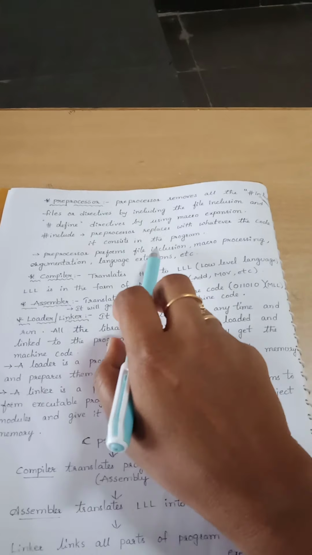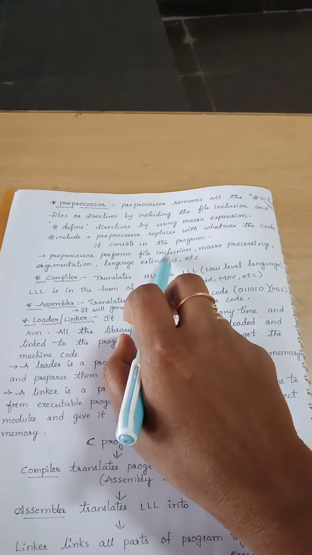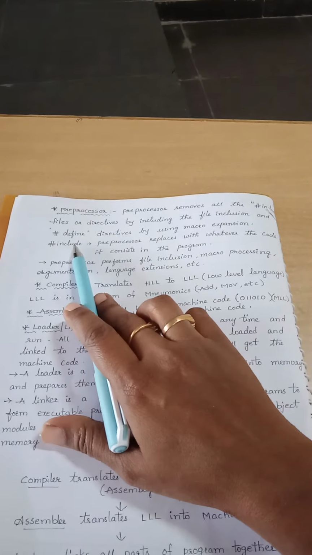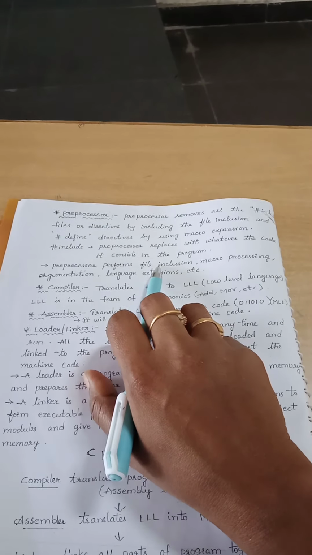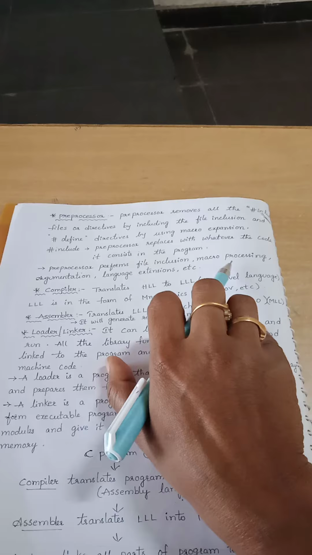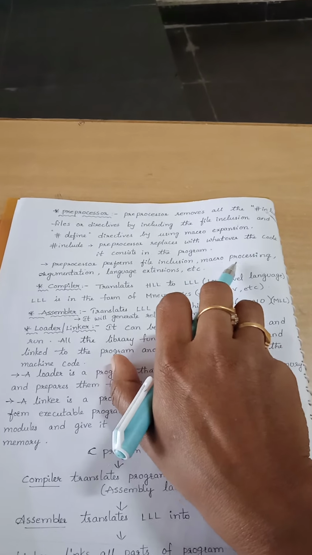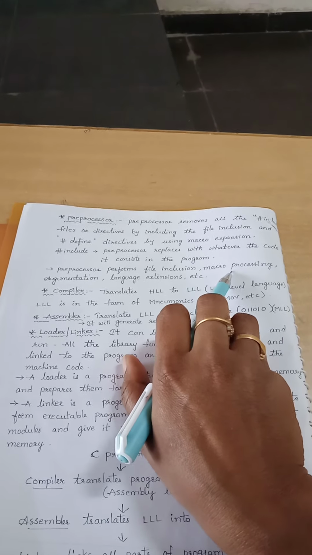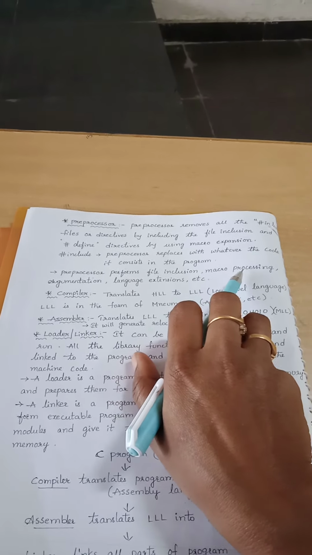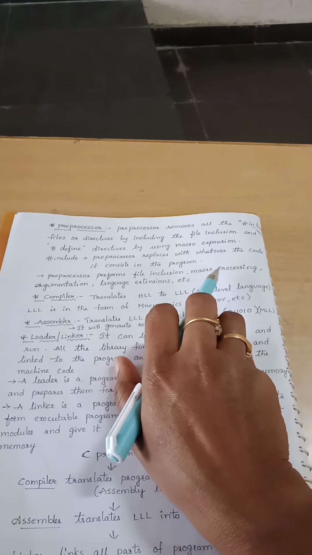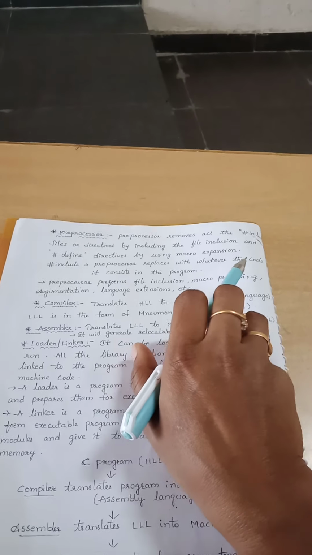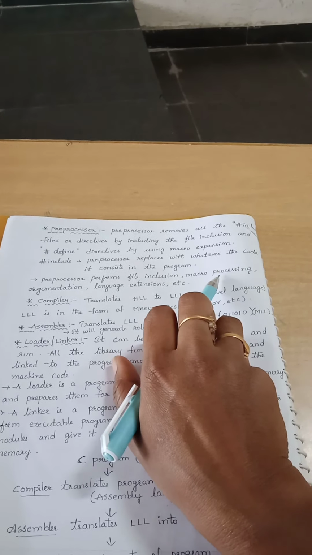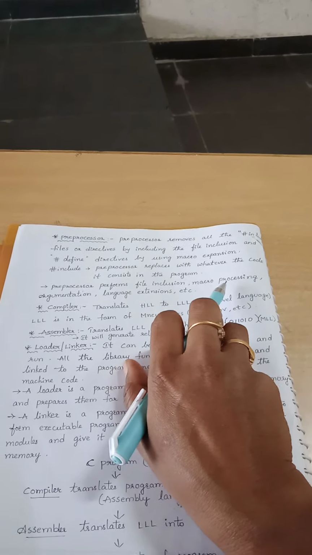So what is file inclusion? File inclusion is where wherever you have hash include or hash define, they are going to be replaced using the concept called file inclusion. And what is meant by macro processing? We can call it macro augmentation or macro expansion also. Macro expansion is, suppose in the program we have hash define max, where we use global variables; at that point it is replaced by the concept called macro expansion.